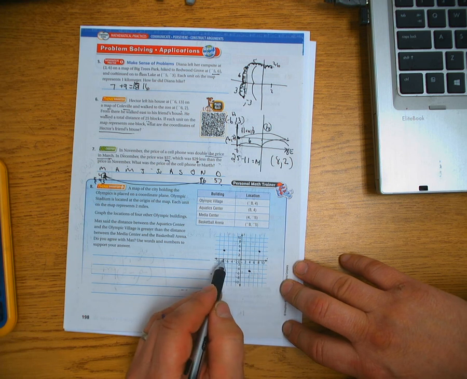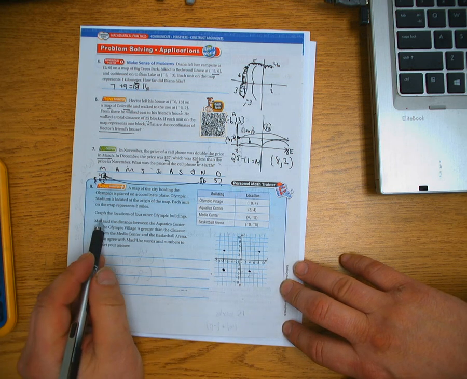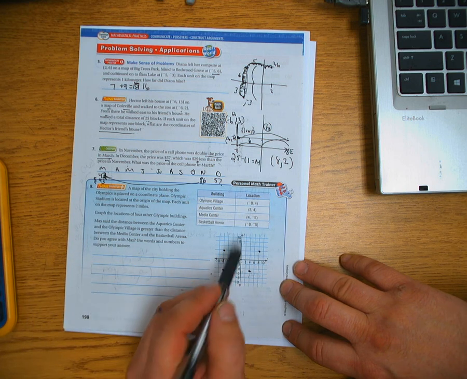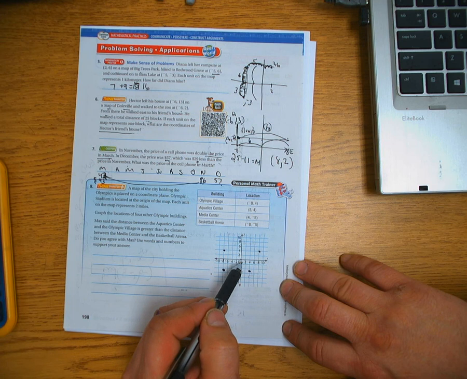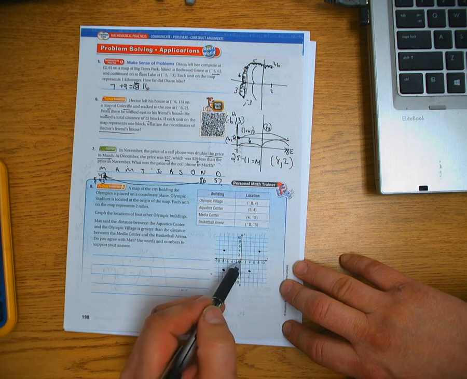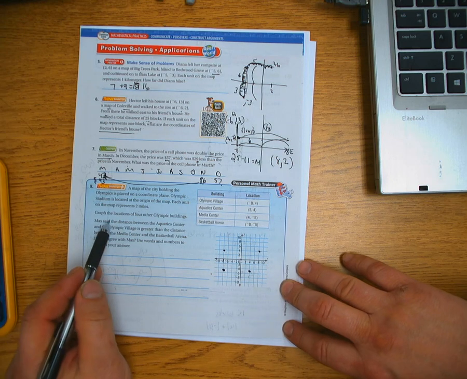(-8, -5). Look at that. Notice they're different here. This is (-8, 4). This is (8, 4). But this one is (4, -5). So it doesn't make a rectangle.